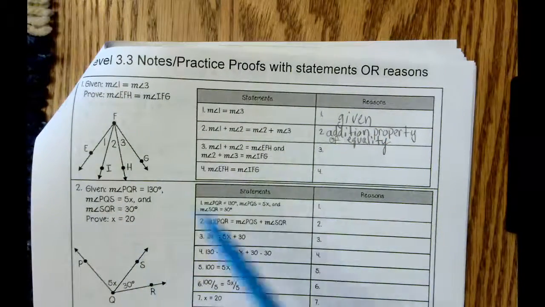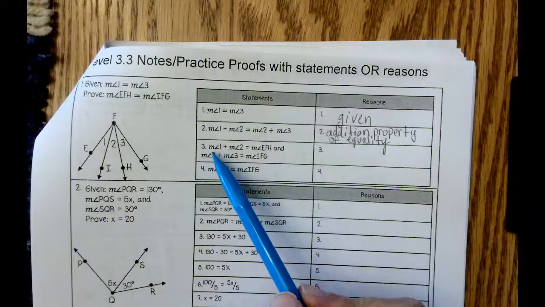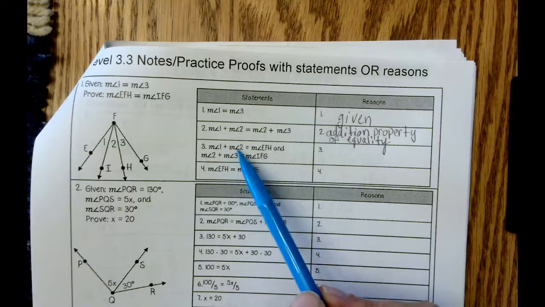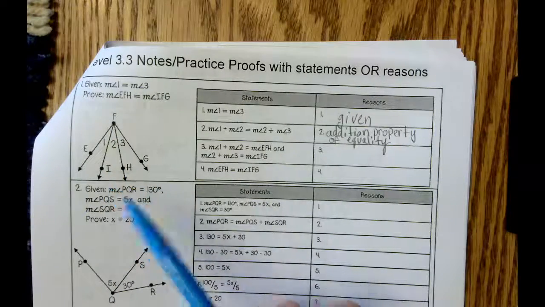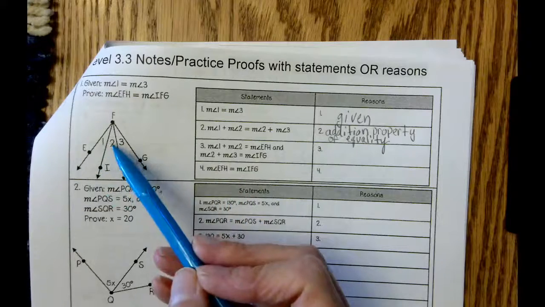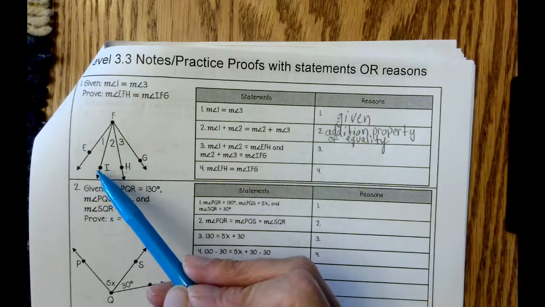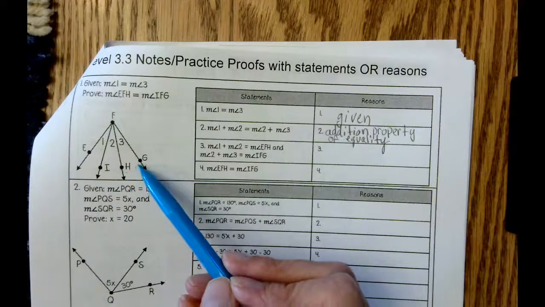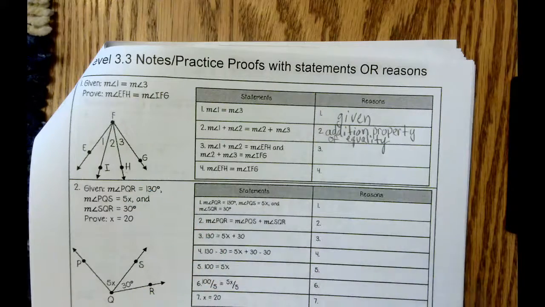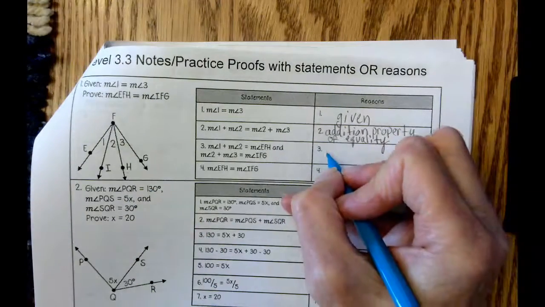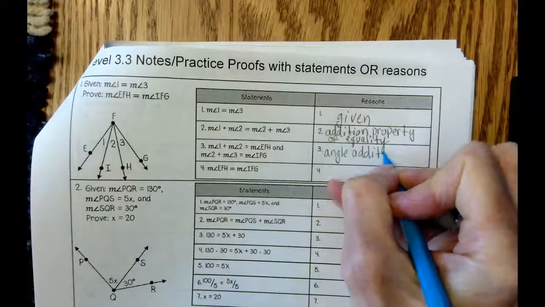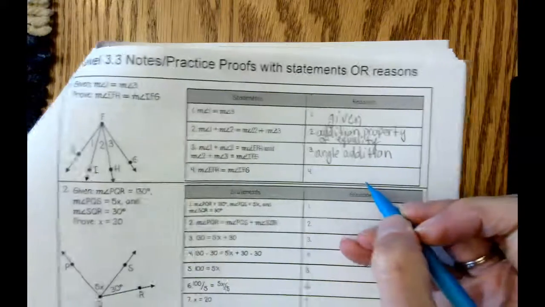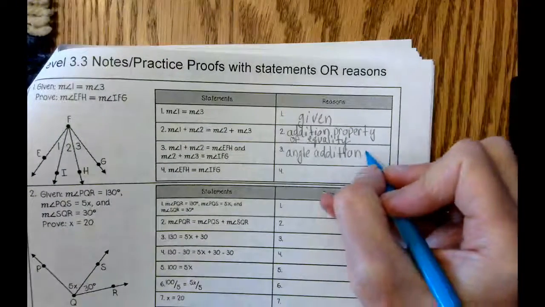And now what we can say for statement 3, the measure of angle 1 plus the measure of angle 2 equals the measure of angle EFH, and then the measure of angle 2 plus the measure of angle 3 is equal to the angle IFG, and again that is the angle addition postulate. Don't forget to check back on pages 13 and 14.